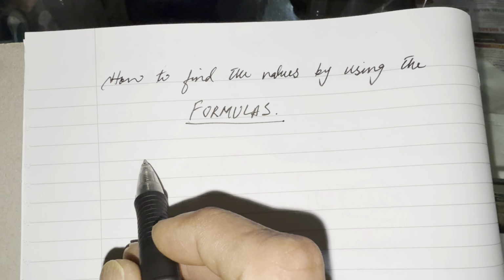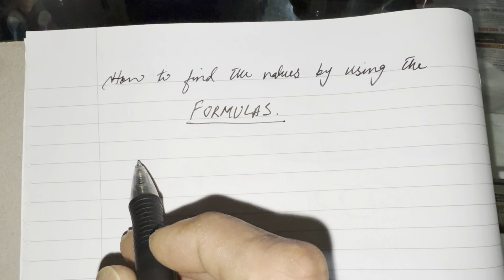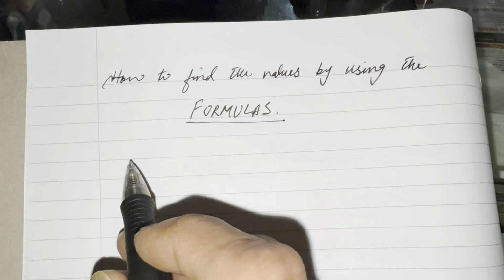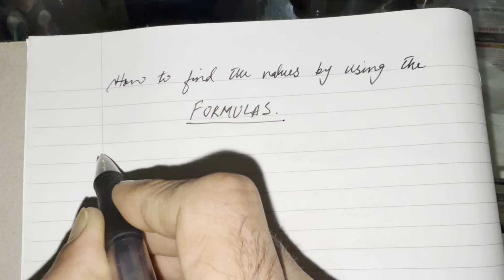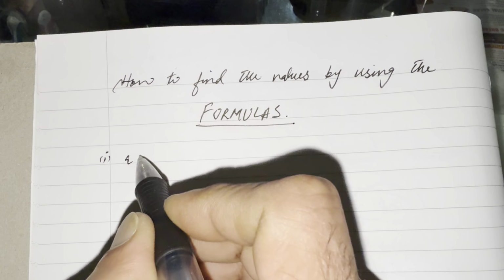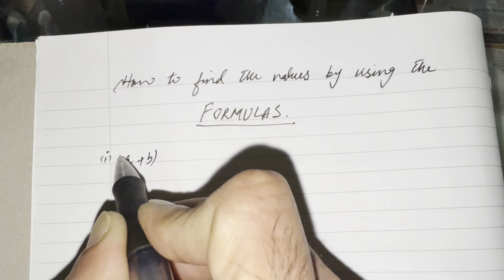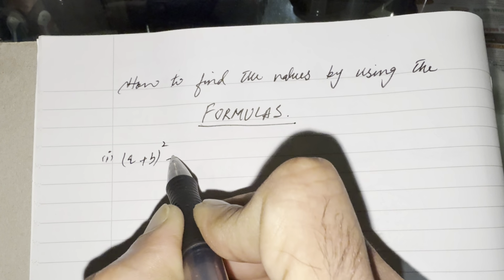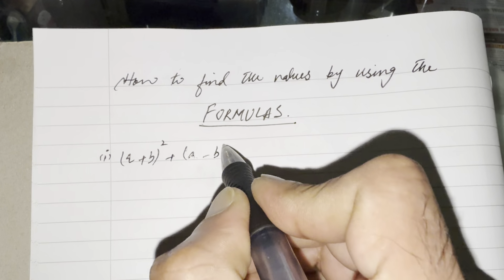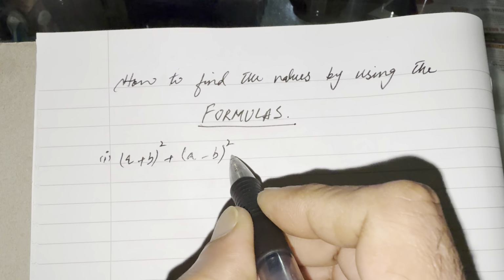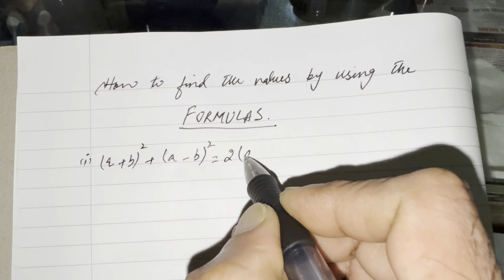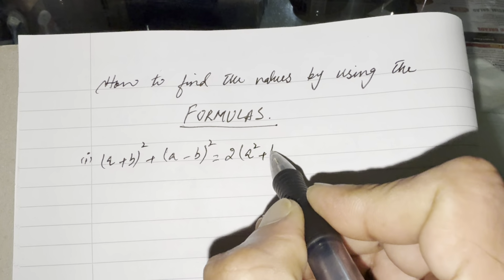As you remember, in our last video we learnt about two formulas. The first one was (a plus b) whole square plus (a minus b) whole square is equal to 2 into (a square plus b square).